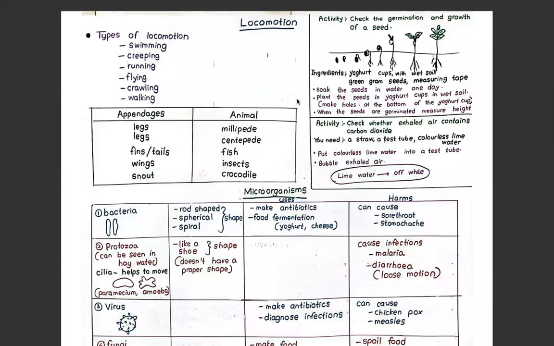Okay, let's have a look at locomotion. What do you mean by locomotion? Animals moving from one place to another place. If animals move from one place to another, we call that locomotion. So what is locomotion? Animals moving from one place to another place.